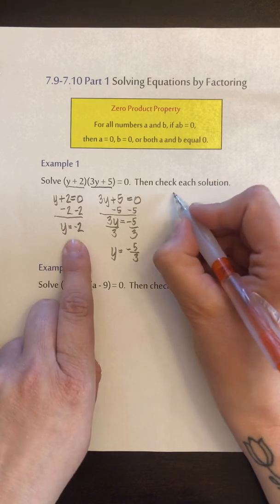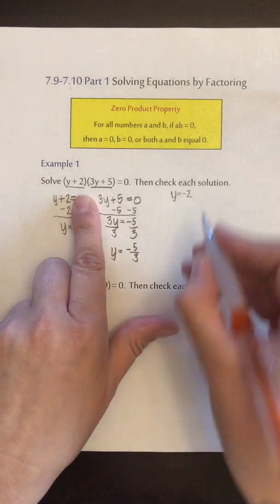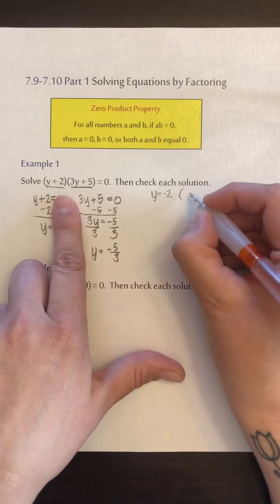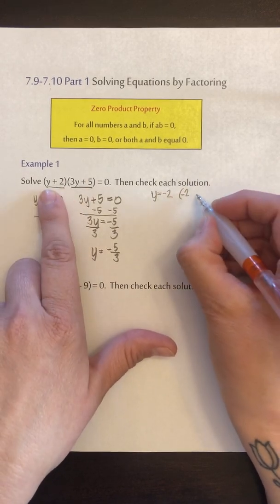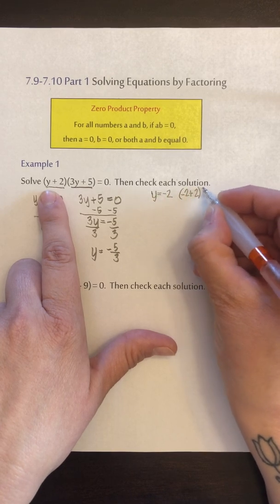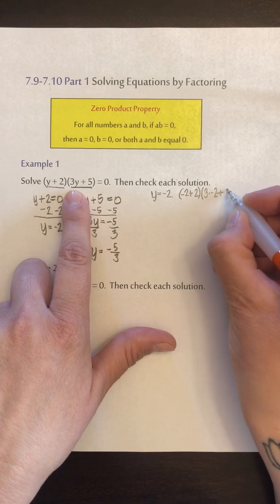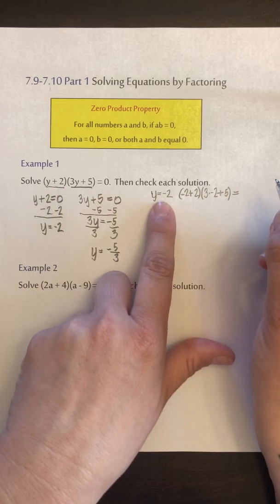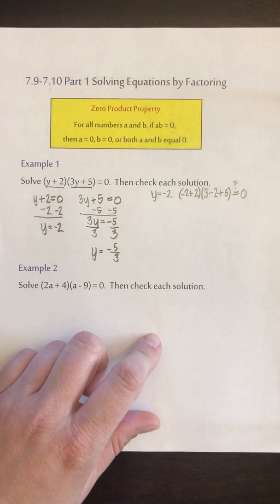So I'm going to start with the first one, with y being -2. I'm going to go to the original problem, and every time I see a y, I'm going to put -2 in its place. So I've got -2 plus 2 in the first parentheses. And then I'm going to do 3 times -2 plus 5 in the second parentheses. Again, every time I saw a y, I plugged in a -2, and I'm going to put a question mark over the equal sign because that's our goal, to figure out, does it in fact equal 0?